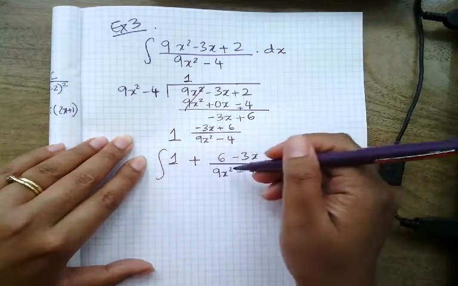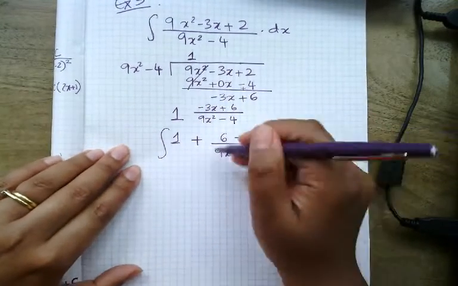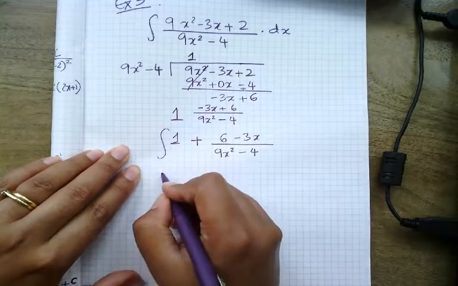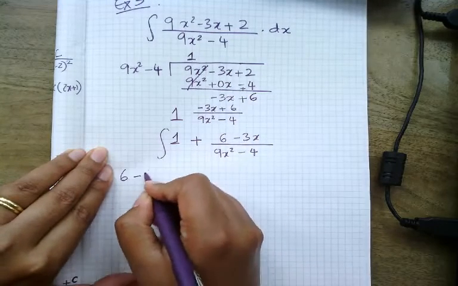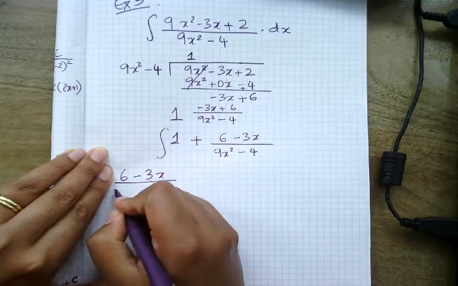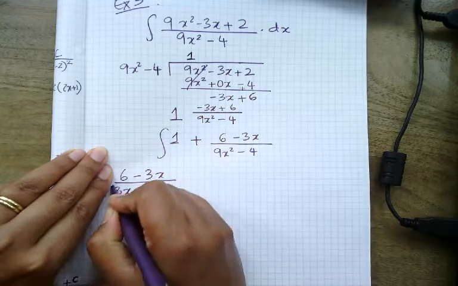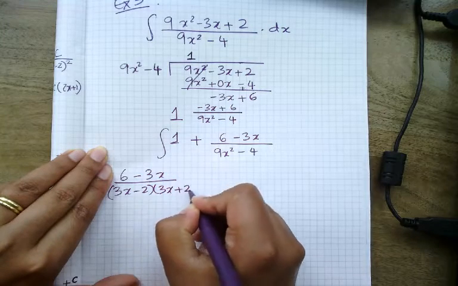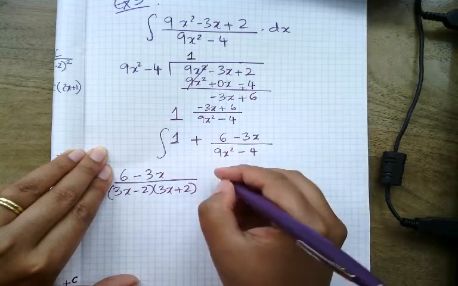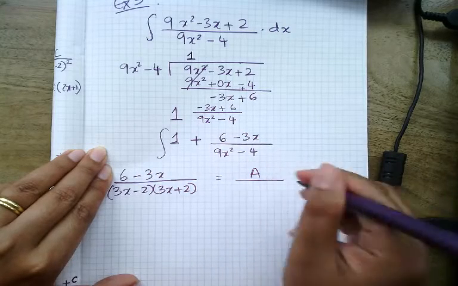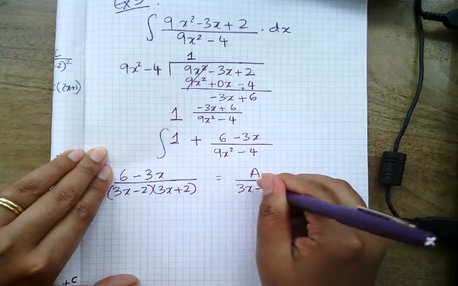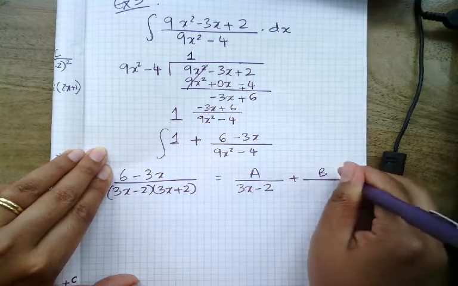Okay, so I've got to use partial fractions for this bit. So I am going to rewrite this like this. 3x minus 2, 3x plus 2, because remember this is difference of two squares, and this is how I am going to separate it.